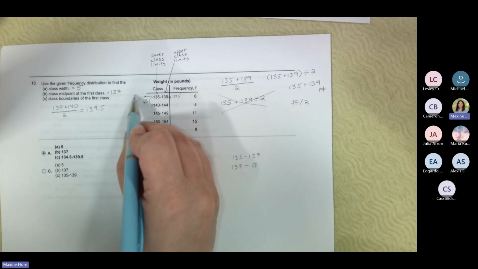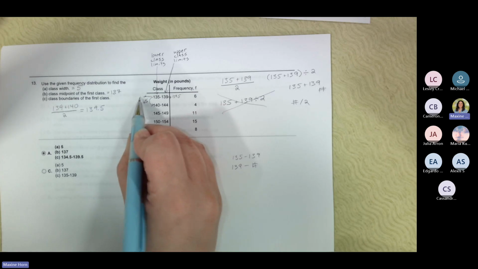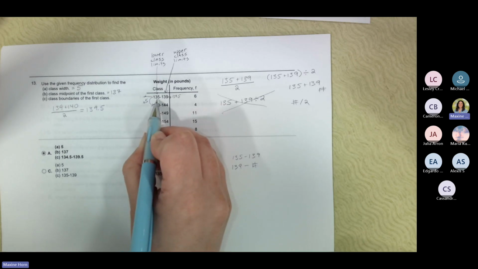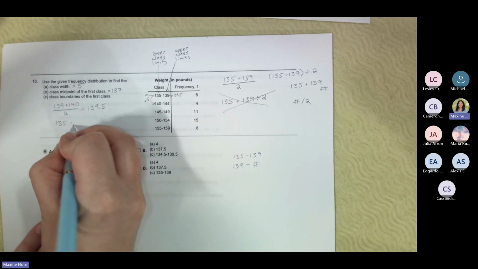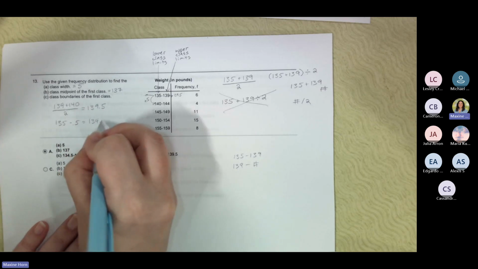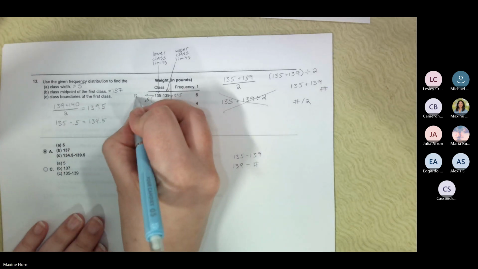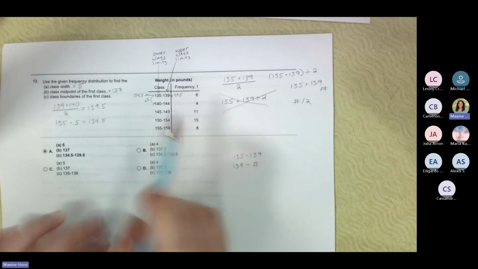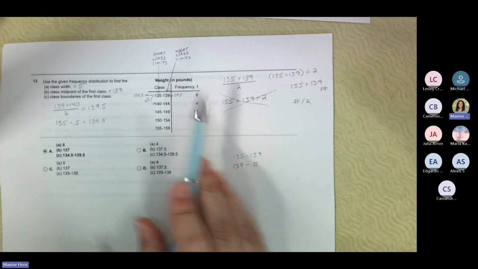So my lower class boundary needs to be that same distance away from here. So this needs to be 0.5 away from there. So I'm going to do 135 minus 0.5. And that's how I'm going to get the 134.5 as my lower class boundary.